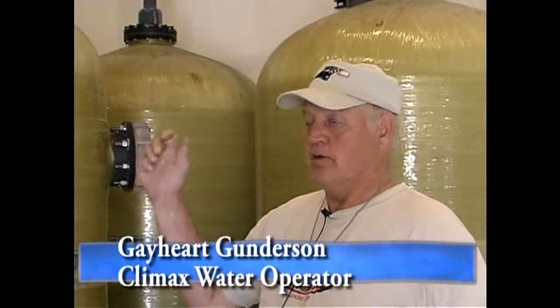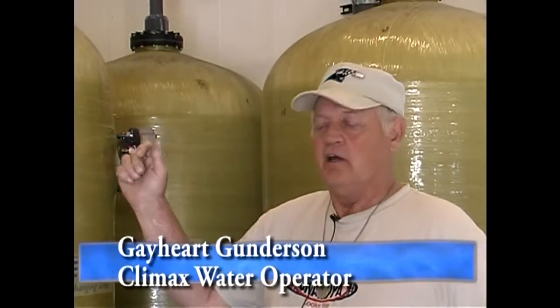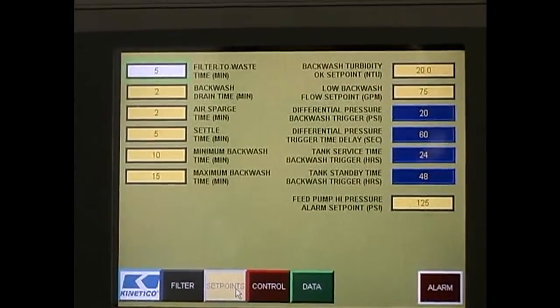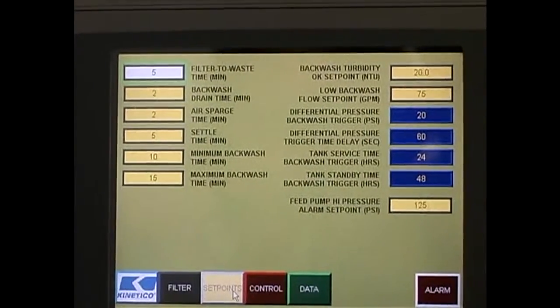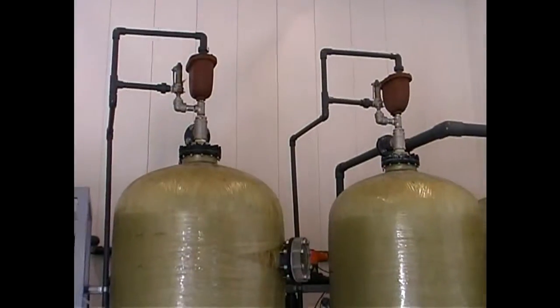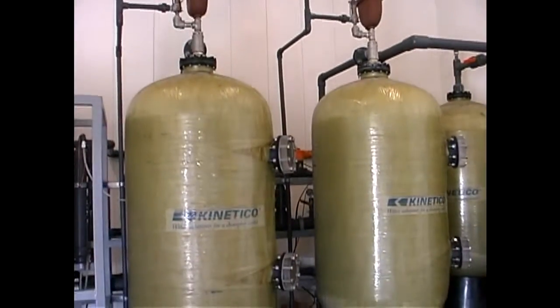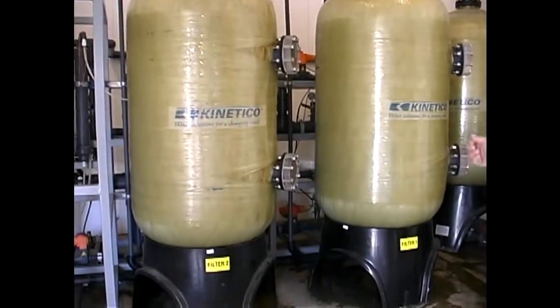Well, the backwash starts out, it drains the tank down a little bit, and then it air sparges. And the idea of that is to stir the stuff up and kind of rub the grains together to break the stuff off. And then that settles for 5 minutes, and then it goes into a backwash for 10 minutes. The filter-to-waste process is used for about 5 minutes prior to being returned to service. The backwash cycle is accomplished on only one filter at a time.